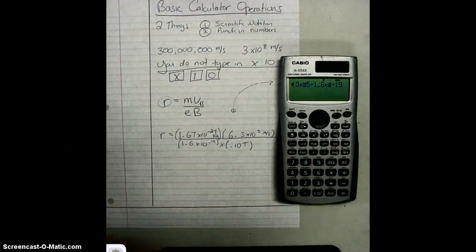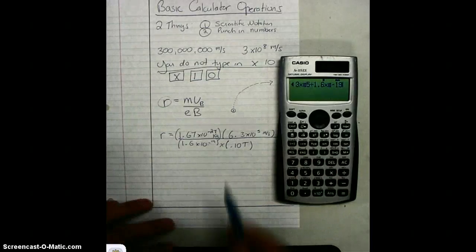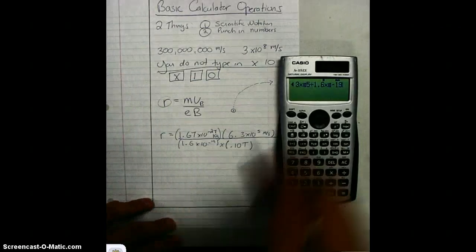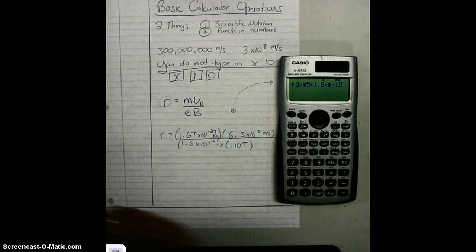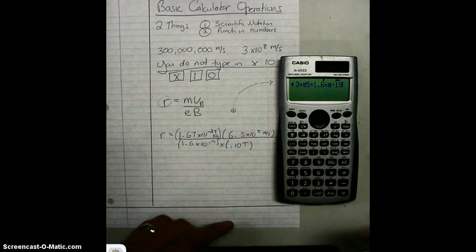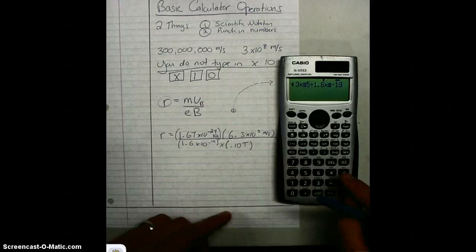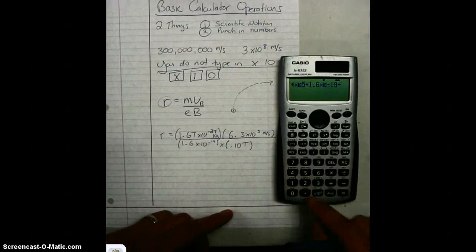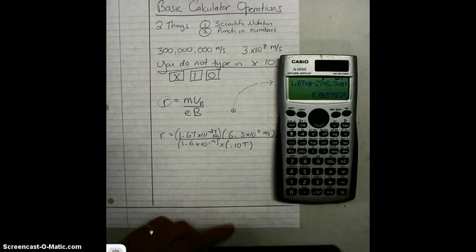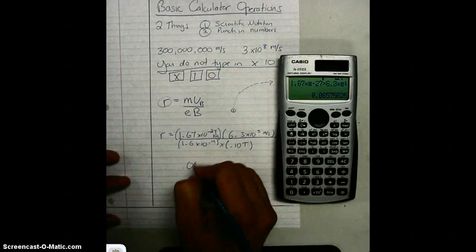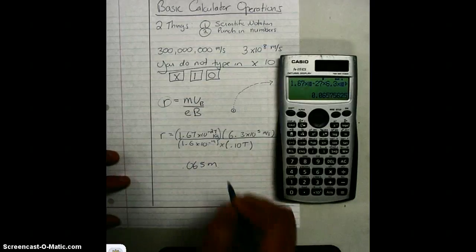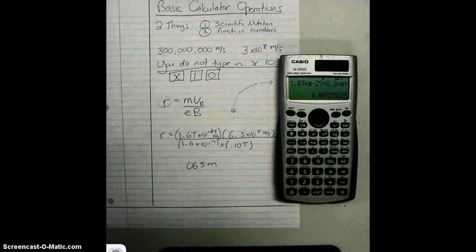And this is where most people will type in times again because it's times 0.10, right? But because both numbers are on the bottom of the line, you need to divide by each. So we did divided by 1.6 times 10 to the negative 19th, and we're going to go divided by 0.10. Our answer is 0.065 meters, and that is the correct answer.